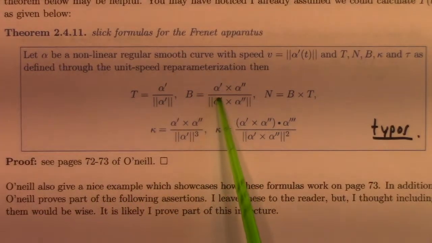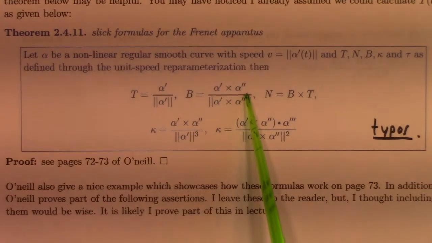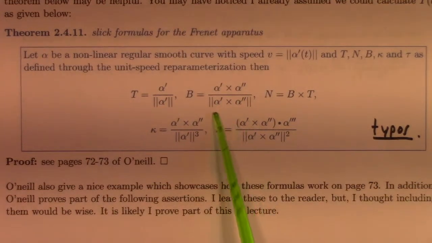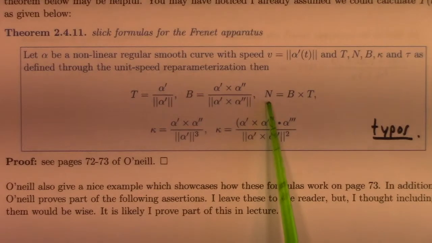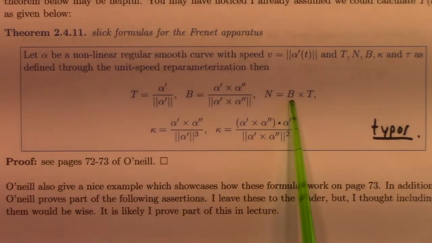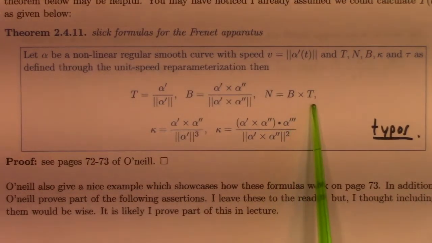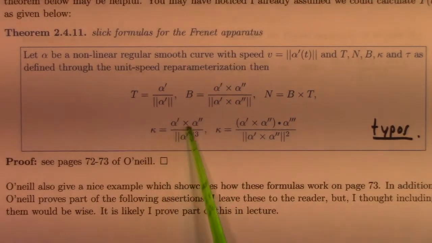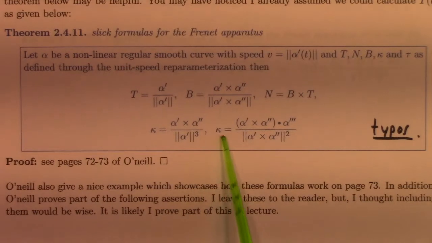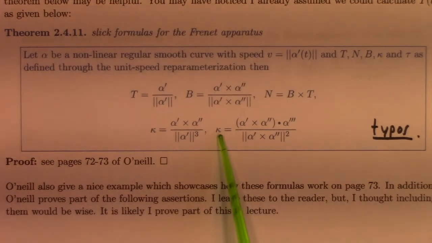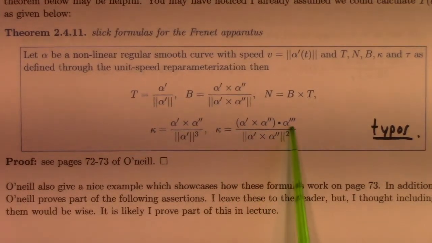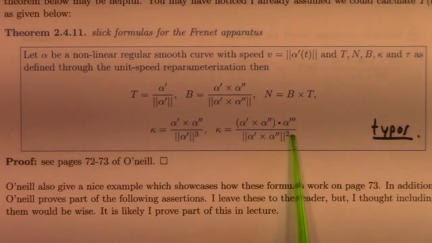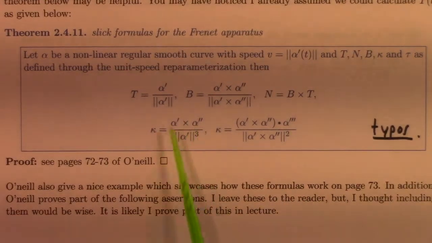B, you can write as the cross product of alpha prime and alpha prime prime, the velocity and acceleration, divided by the length, normalized. The normal vector field you get by the cross product of the binormal and the tangent, which is different than what I've done so far. Now this formula is definitely wrong because the curvature is not a vector, so I think I'm missing a magnitude here. And I think that's supposed to be torsion. So the torsion depends on the third derivative, as you can see, whereas curvature just depends on the second derivative.